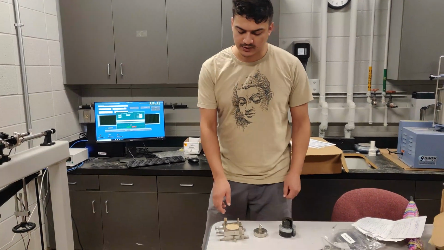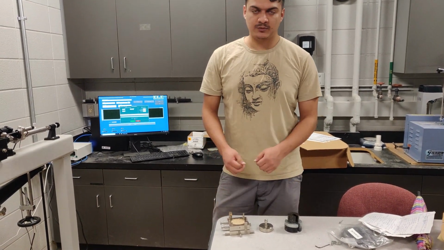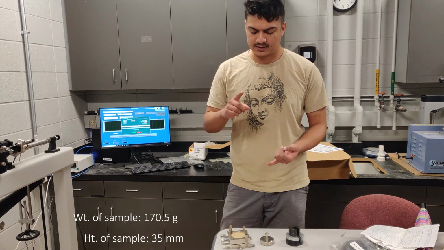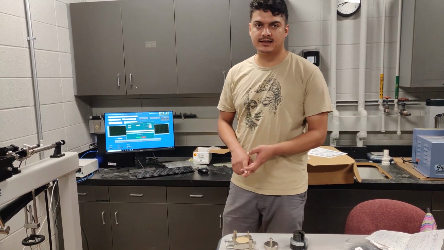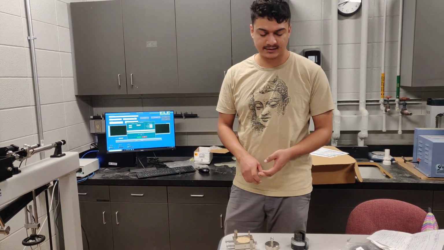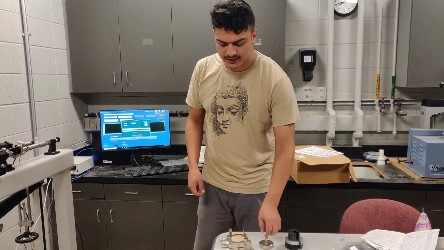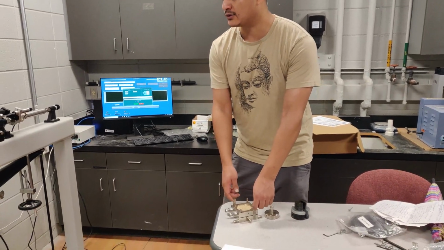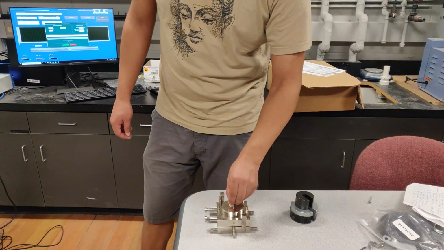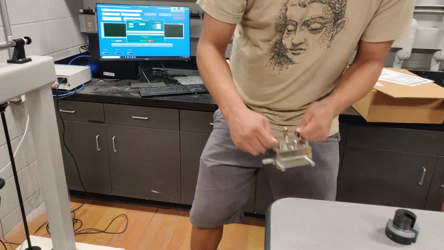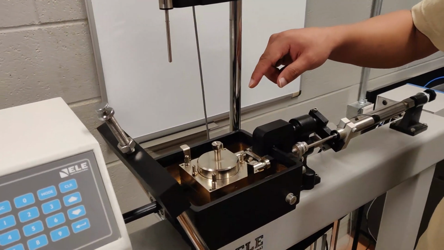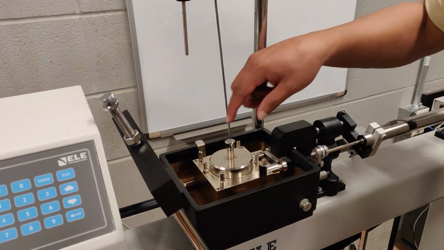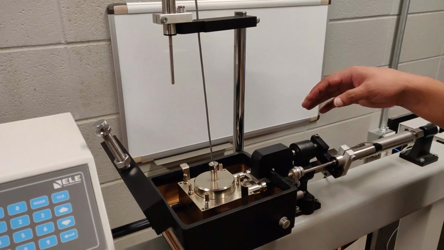First we need to put our soil sample in our shear box. We need to measure the weight of the soil sample and the height of the soil sample, because we need to enter that data while we do the test. After that we put the shear box into the carriage box. Now you can see that we already put our shear box inside the carriage box.